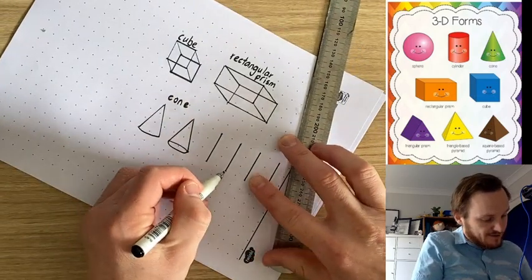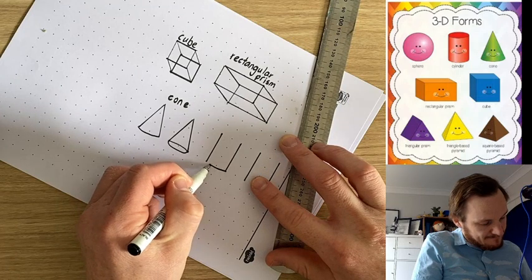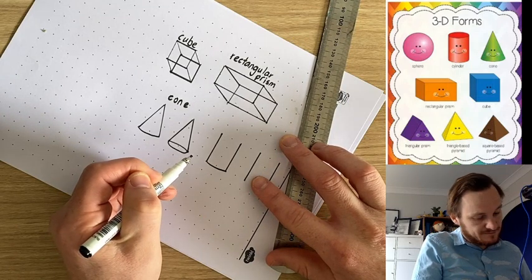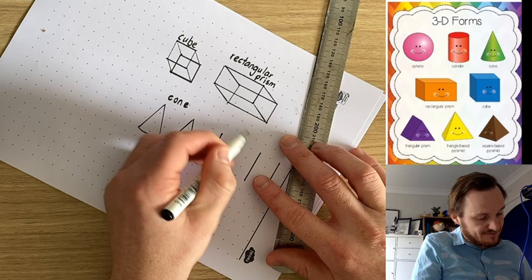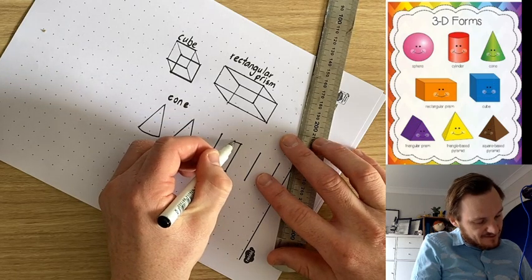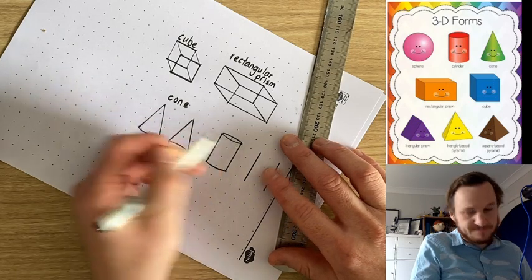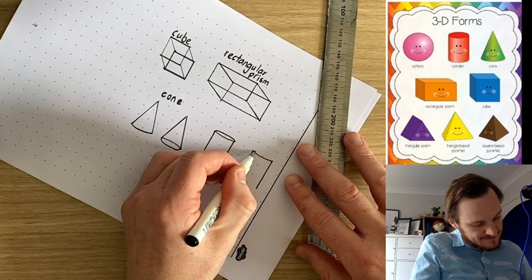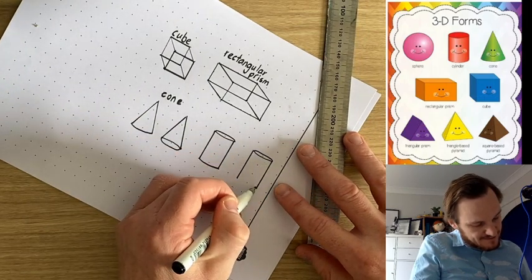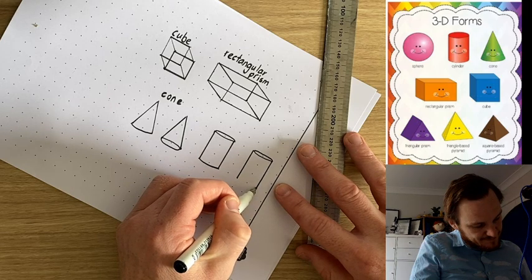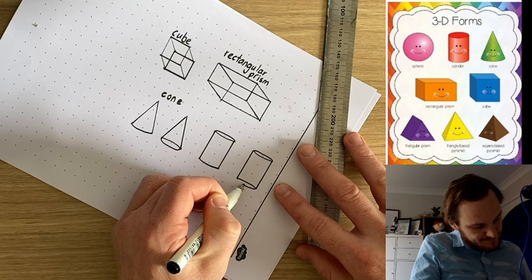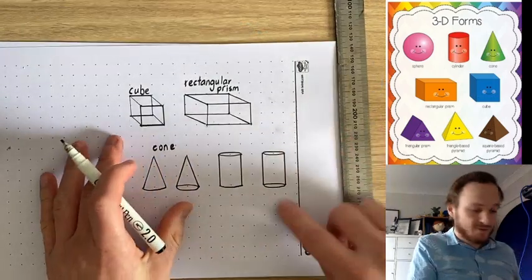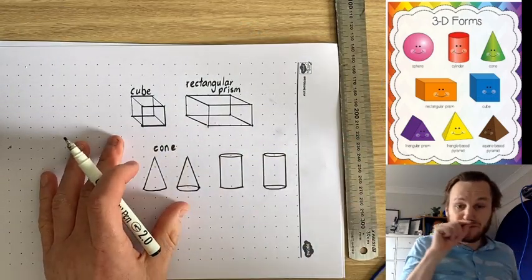You can draw one where it's like that, but the top would have to be able to be seen, right? So you'd have to do like that. Okay, so this one, and if you want to have that, both of those two are acceptable, but make sure your ovals are quite skinny.